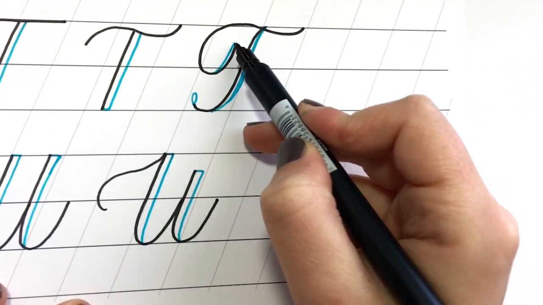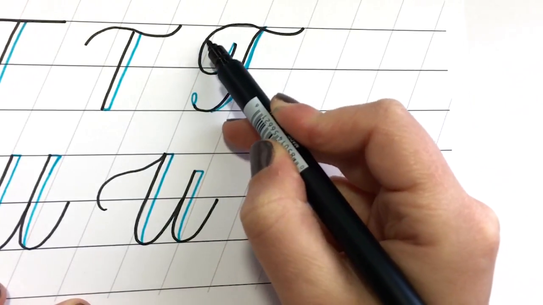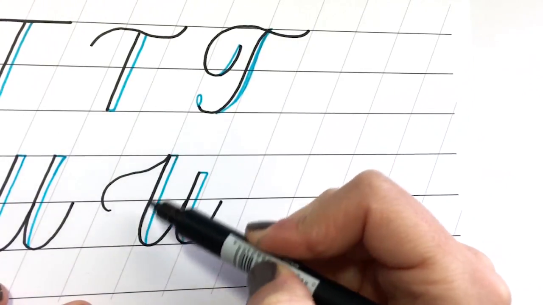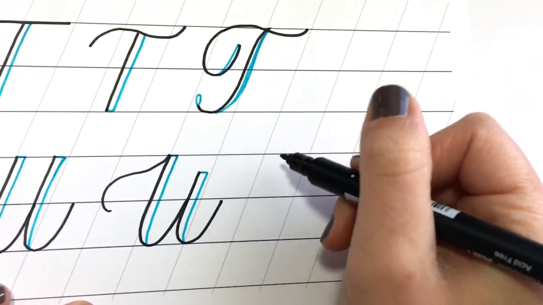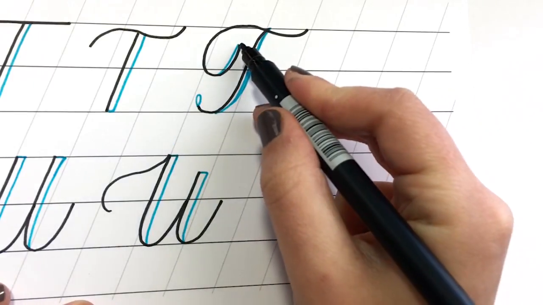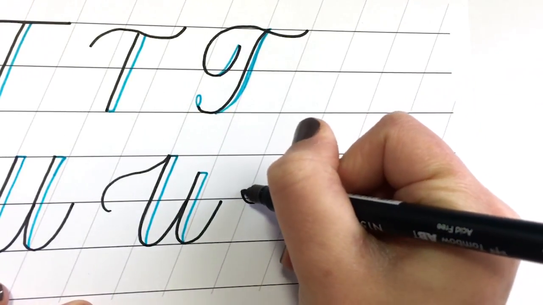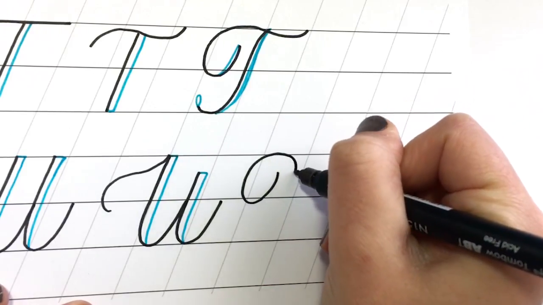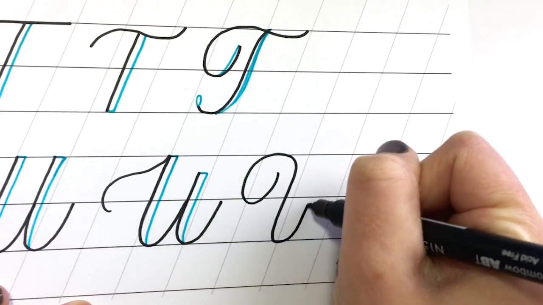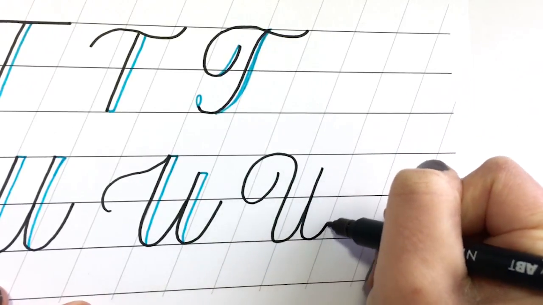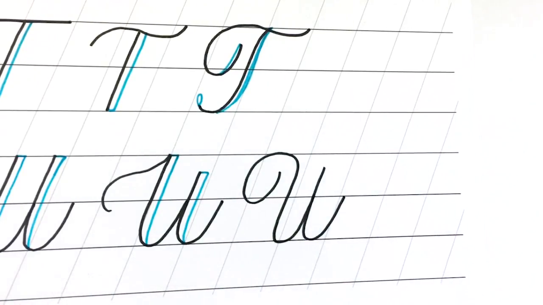Now the last version is going to actually start similar to this part of the T, which seems kind of confusing, but basically we're going to start and make this same oval shape, but instead of making a wavy line, we're going to transition into making an underturn. So again, starting with this oval shape, and then now transitioning into that tall underturn. And then another one next to it that starts a little bit below the ascender.